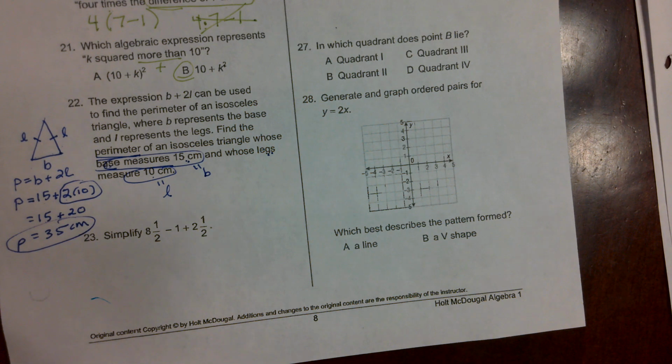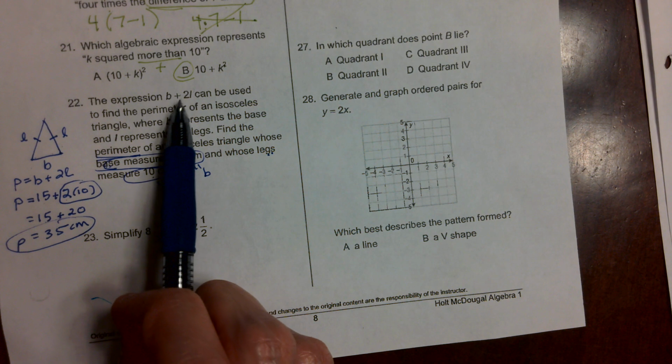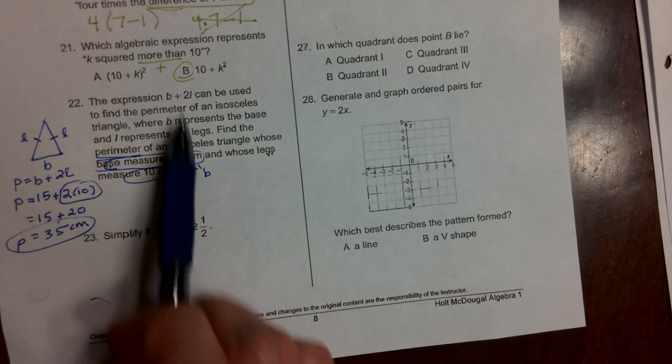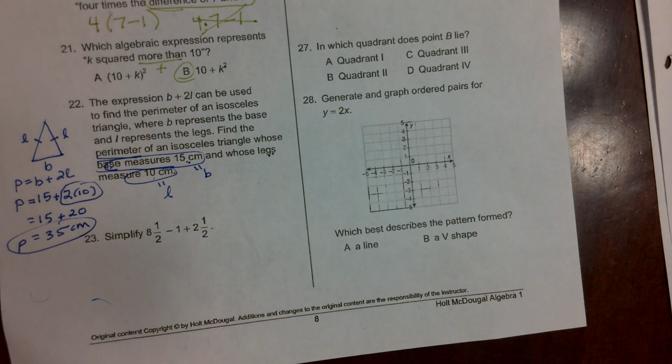Okay? So no, you don't have to understand all this. I just added that because what they really did is they gave you a formula and then they told you the B and they told you the L. So it's about substituting that in.